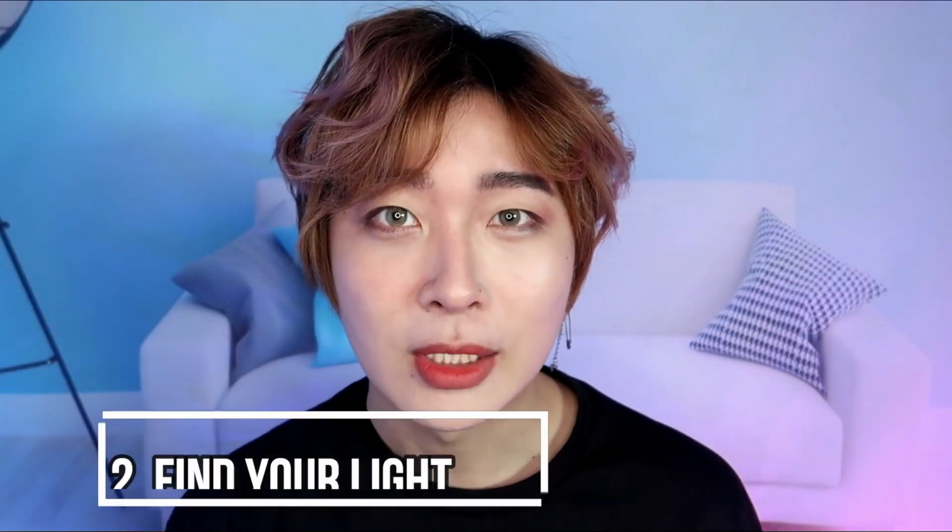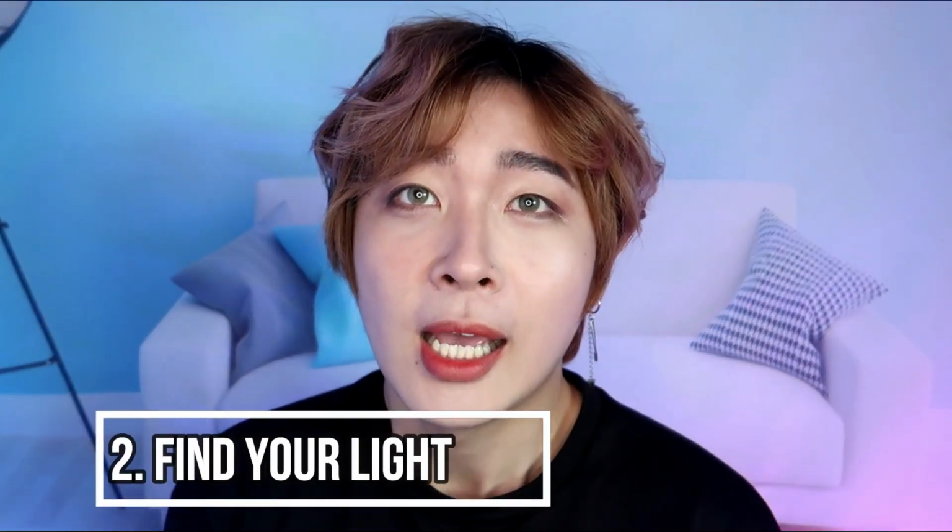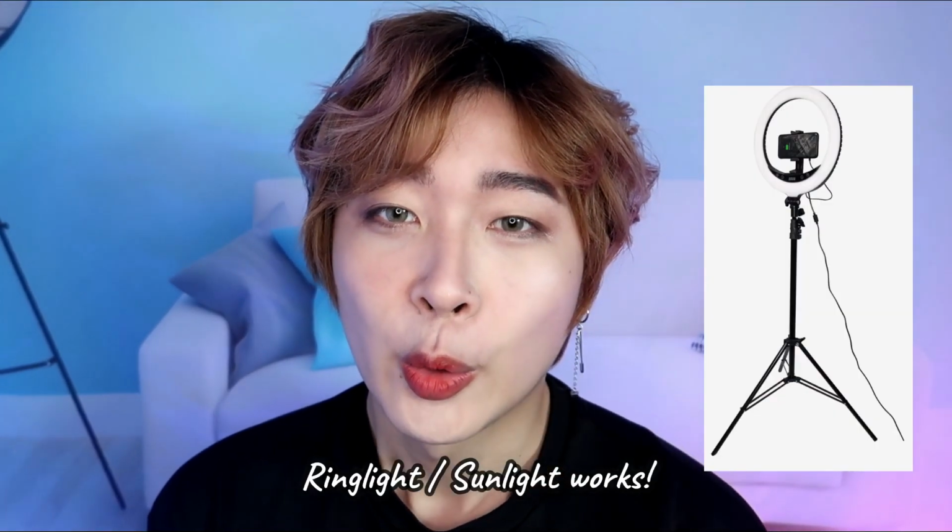The second thing that you want to do is to have lighting. As you can see right now, I have a ring light on. Without my ring light I'll look like this. This is how dark it is, and with the natural sunlight this is how it looks, but with my ring light it looks like this.